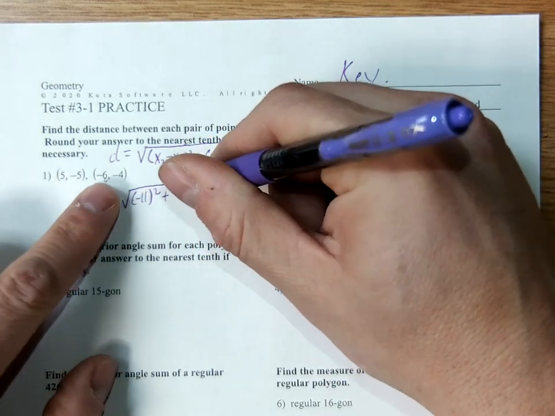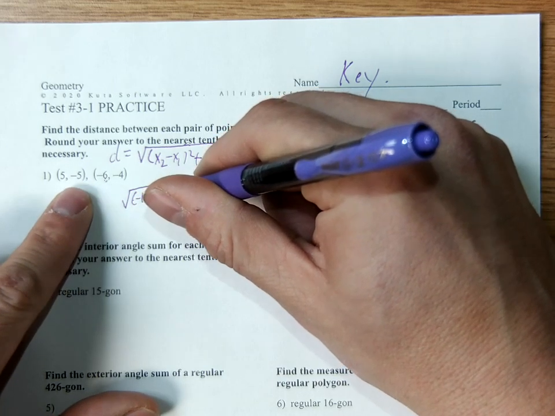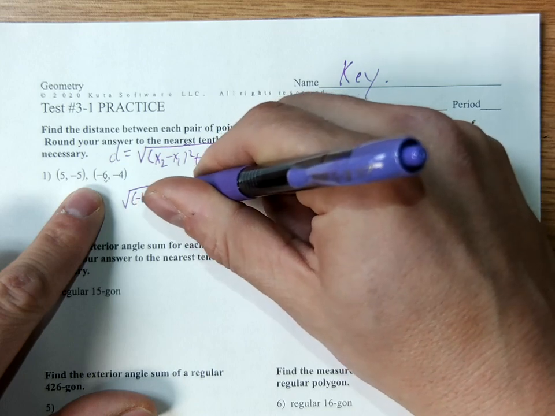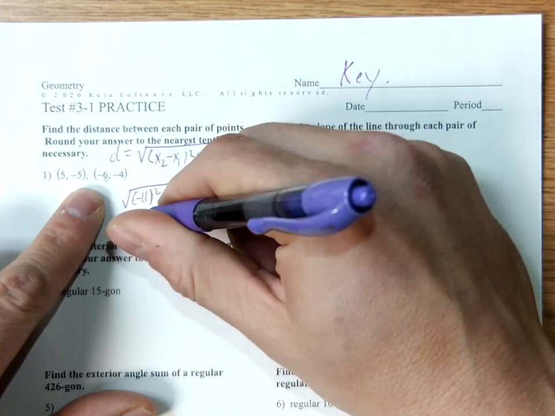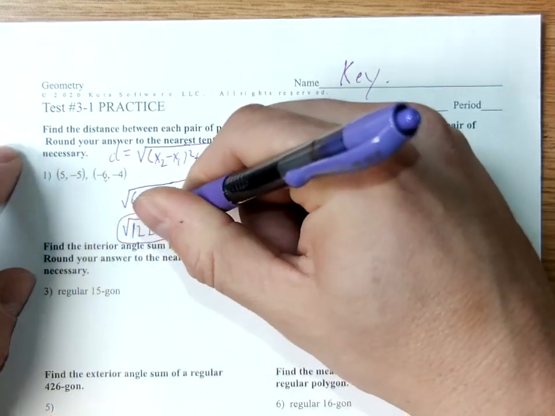From -5 to -4, that's a change of 1. -4 minus -5, or -4 plus 5, in other words. That's a change of 1. It's 122 total. And there we go.